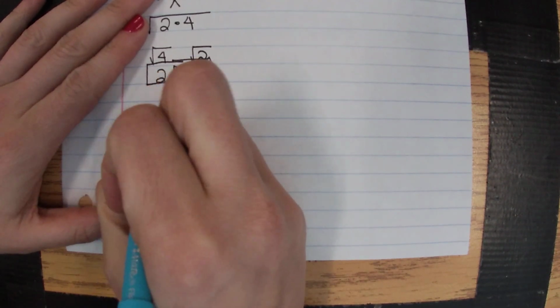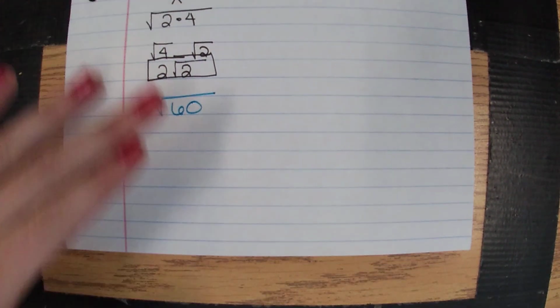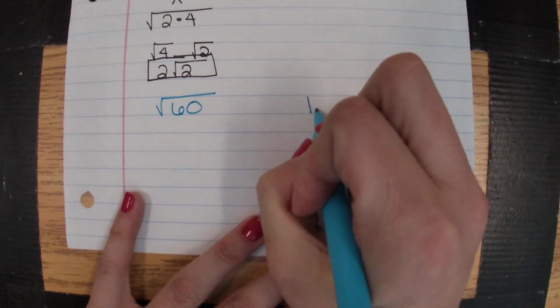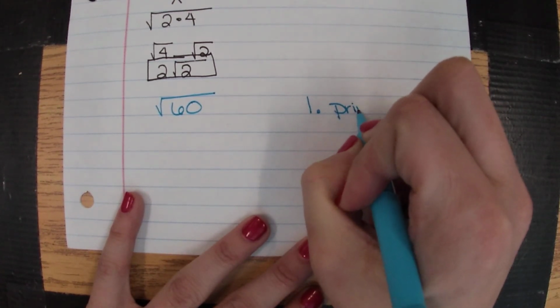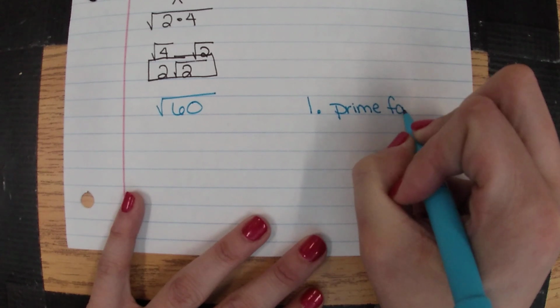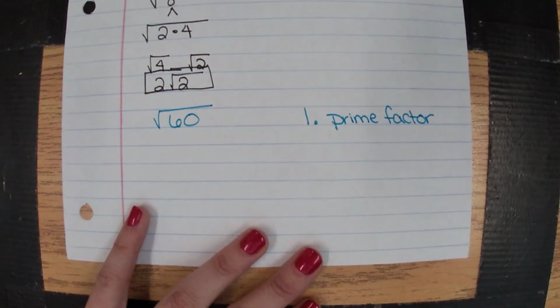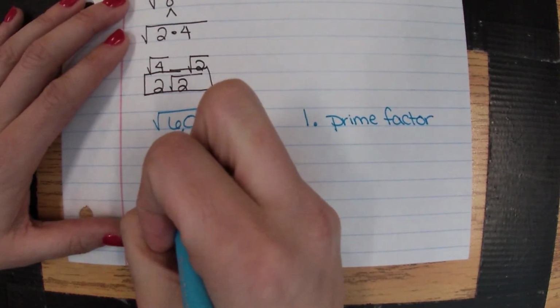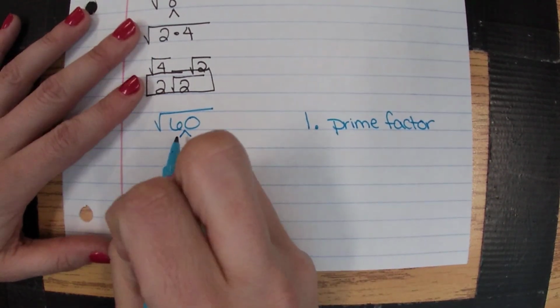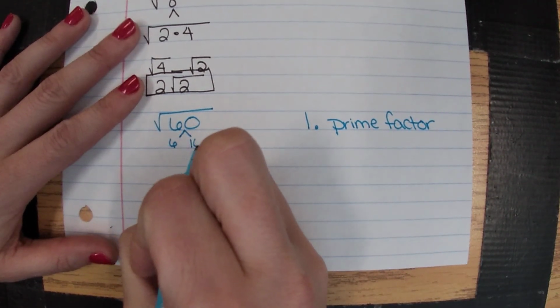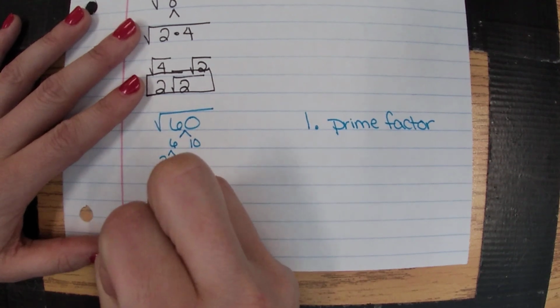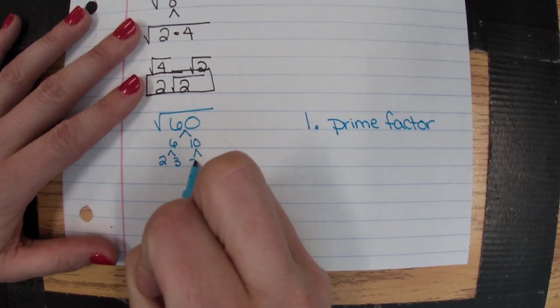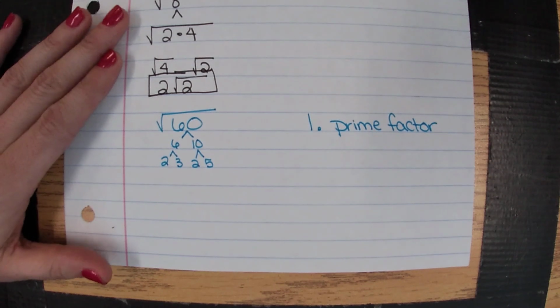So let's say we want to simplify the square root of 60. The first thing we are going to do is prime factor the number. Good news, we've already talked about prime factoring. It's the tree thingy. 60 splits into 6 and 10, then 2 and 3, 2 and 5.